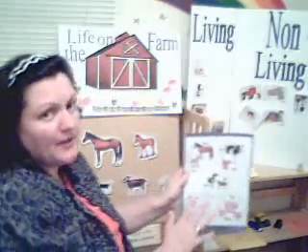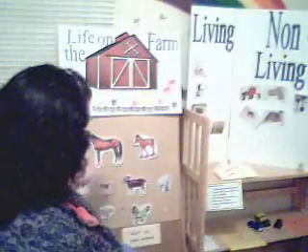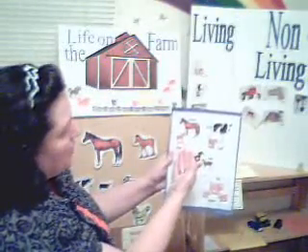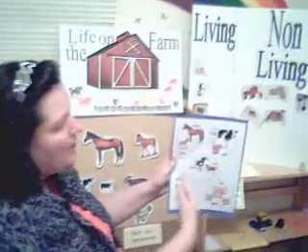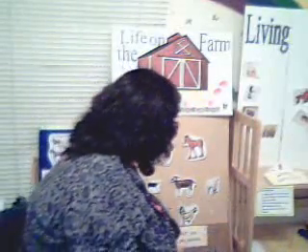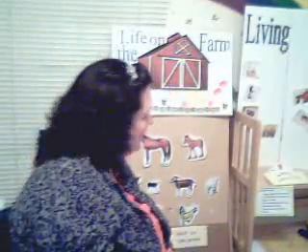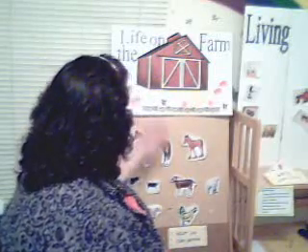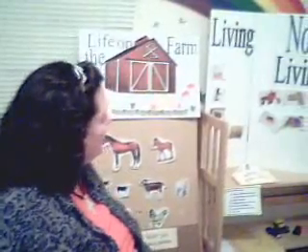And on here we have a chart that they can check their work with right here. And we have the horse and the colt, the cow and the calf. This will get the children familiar with the correct names for the baby animals on the farm. And they can ask each other questions, they can challenge each other, they'll enjoy this.